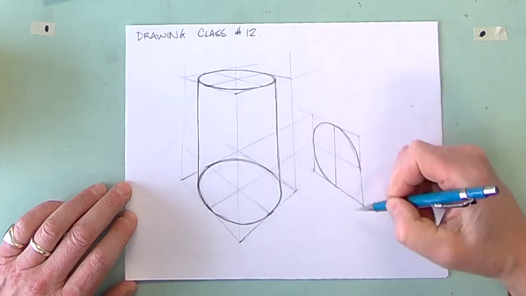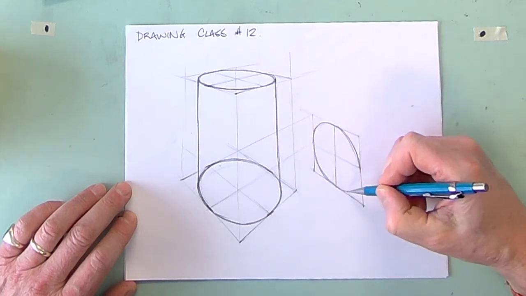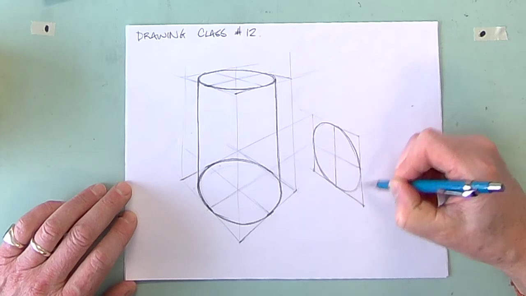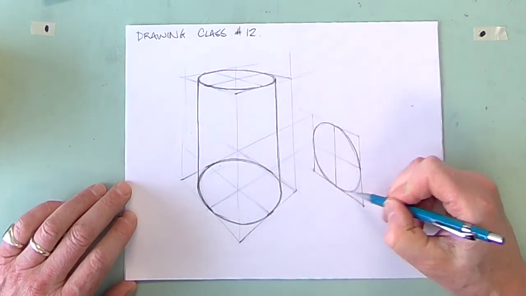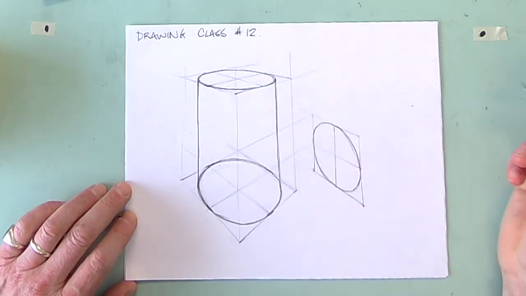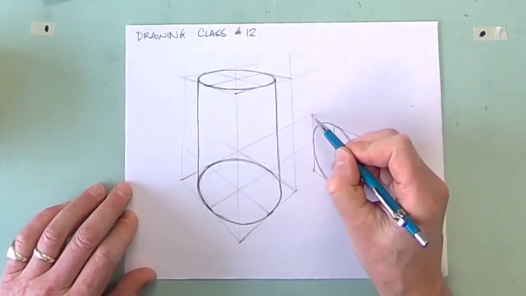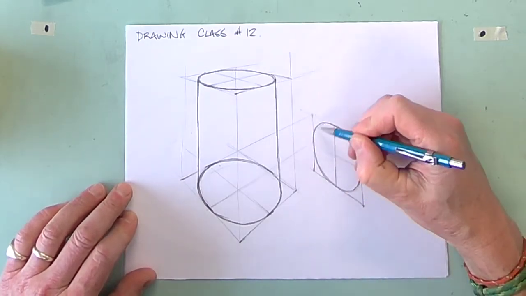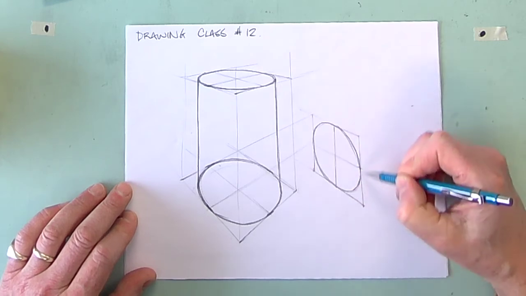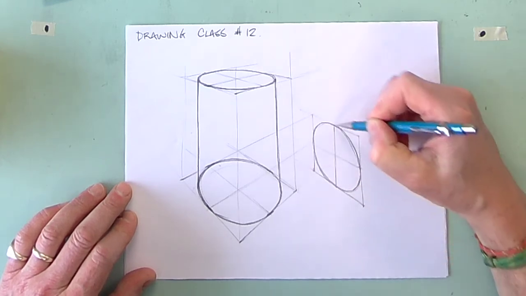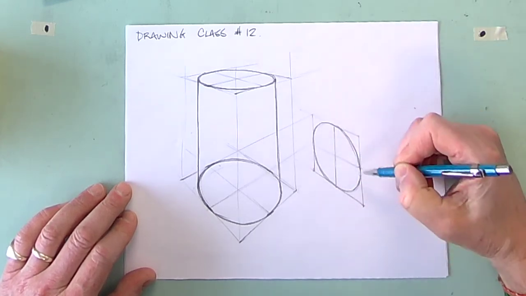And then now you'll notice that I'm not rotating my paper because I'm wanting to keep these vanishing points in the same spot. But if you want to, feel free to rotate your paper, because it's easier to draw a curve this way than it is to do one this way, and certainly like that. You have to use a lot of arm movement.